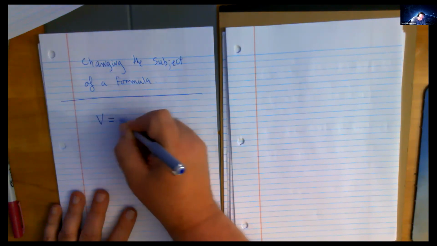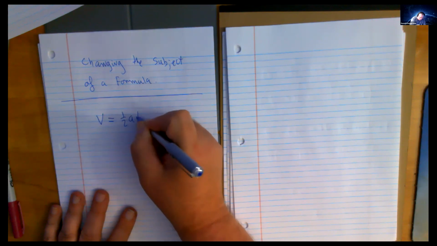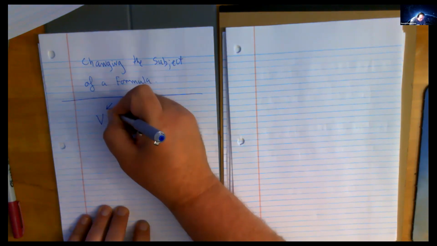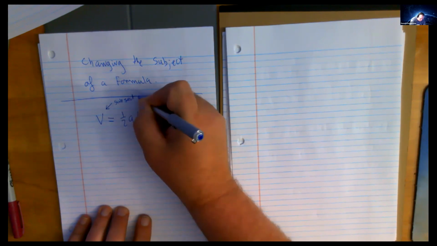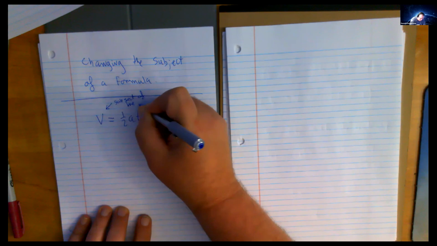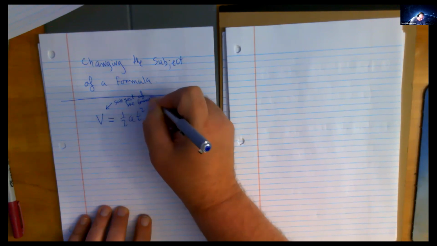See if I tell you that V equals a half a t squared. That's a formula, right? You know, physics and chemistry are full of formulas, right? You plug A in here, you plug the number for T in there. And in this case, the guy that's on his own is called the subject to the formula. So in this particular formula, V is the subject, right? That's what we call it.